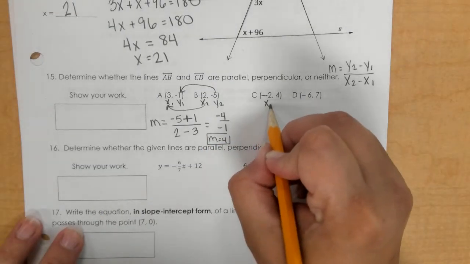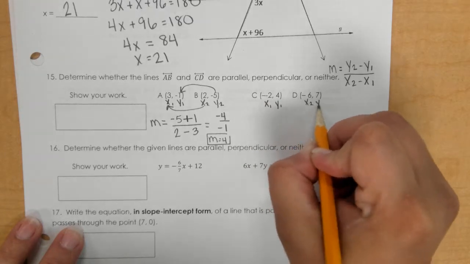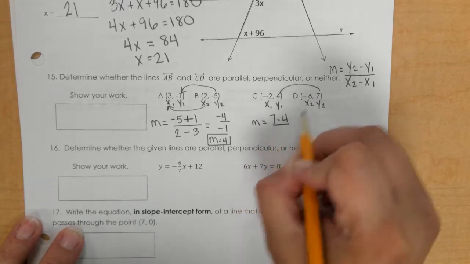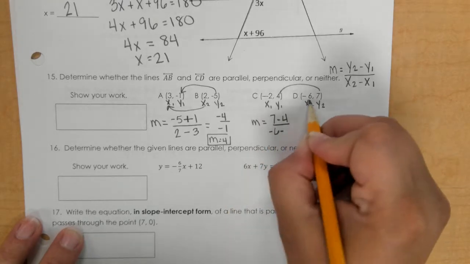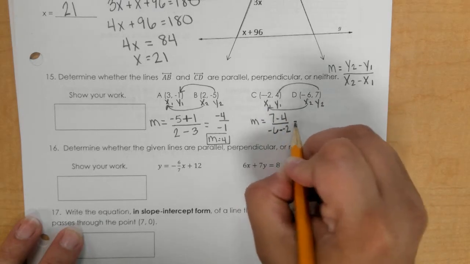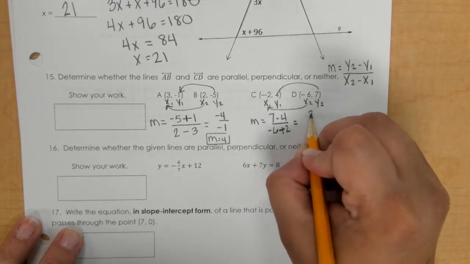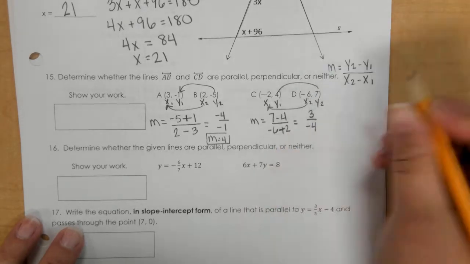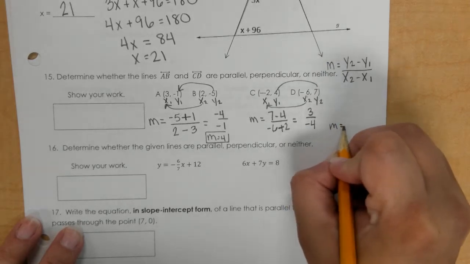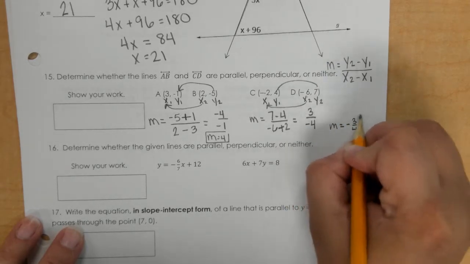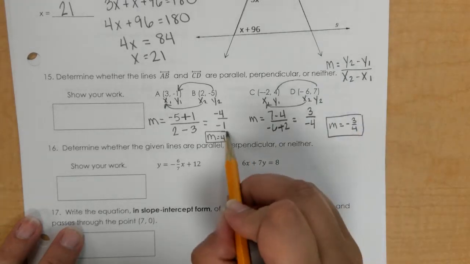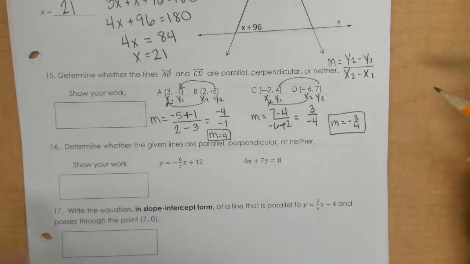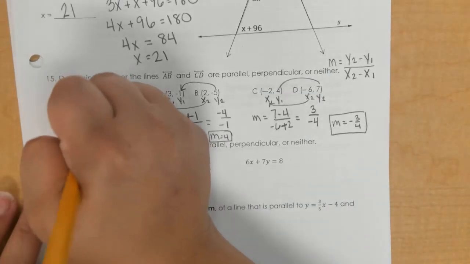Okay, so again, label our points and plug into the formula. So 7 minus 4 and -6 minus a -2. So plus there. So 7 minus 4 is 3. -6 plus 2 is -4. Well, that can't reduce or divide, so we have a -3/4. And -3/4 and 4 are not the same. They are also not opposite reciprocals, so these are neither parallel or perpendicular.